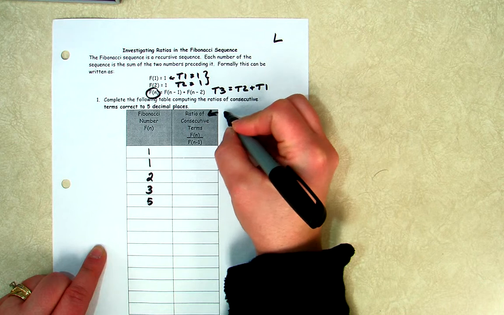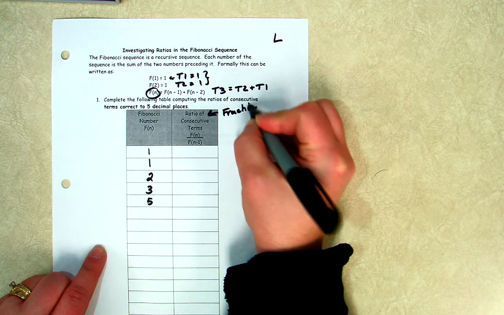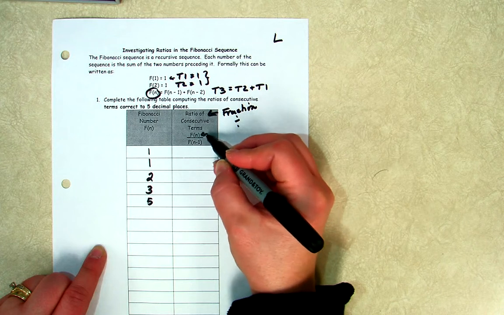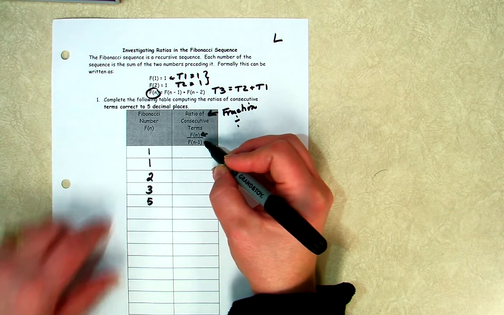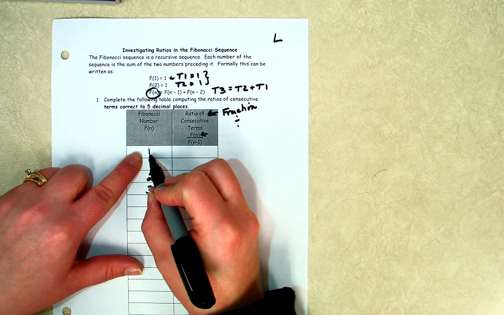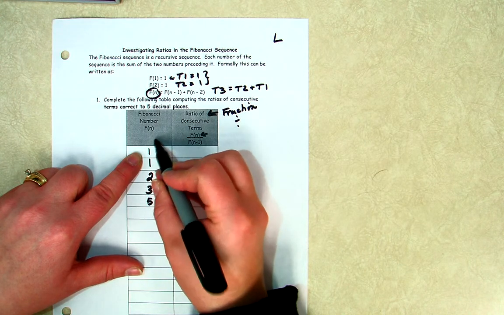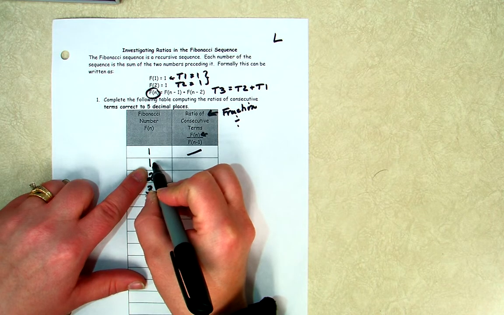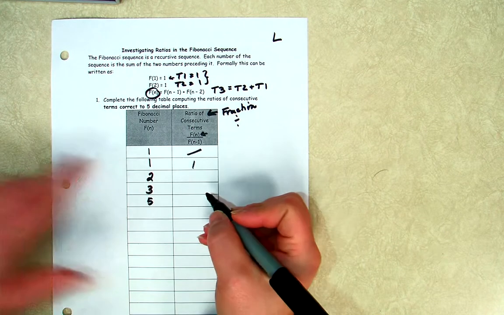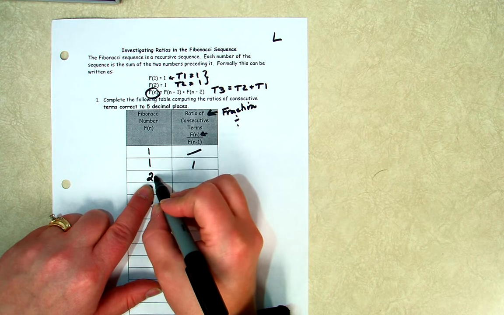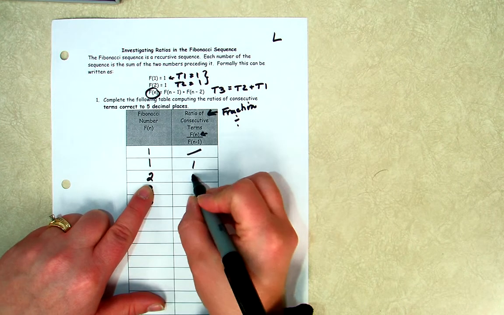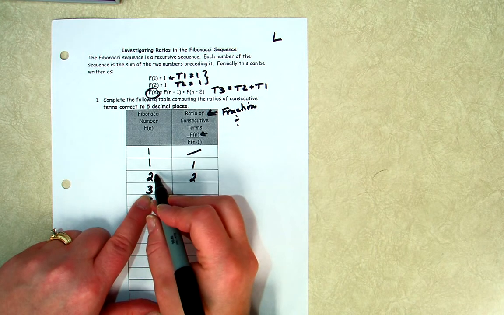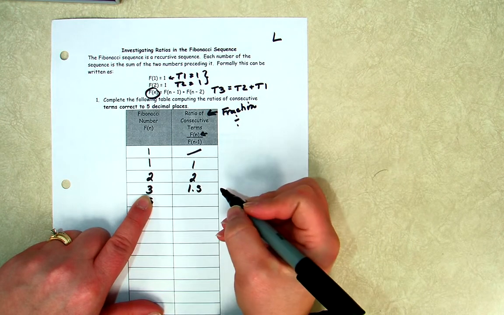A ratio, remember, is another way of saying a fraction, which is a division. So it wants a ratio of consecutive terms. You take any term and divide it by the term before. I can't do a ratio for term 1 because there's no term before it to divide, so I'm going to skip that one. For this one, I'm going to do 1 divided by 1, which gives me 1. This one, I'll do 2 divided by 1, that gives me 2. For this one, I'll do 3 divided by 2, that gives me 1.5.